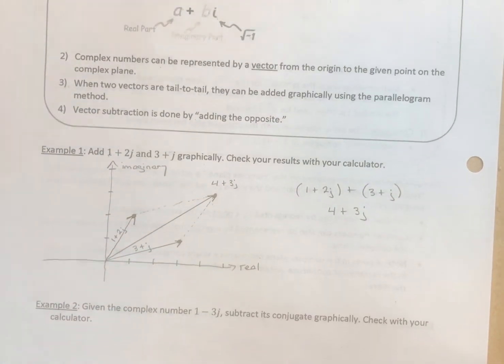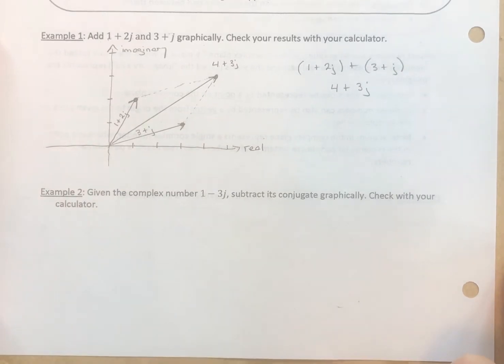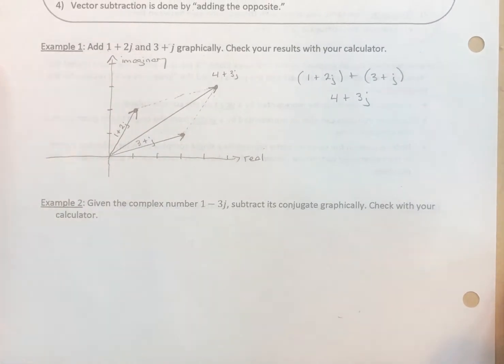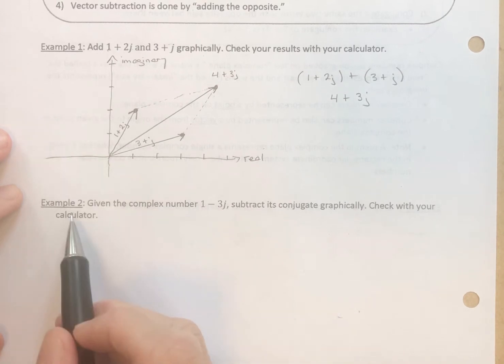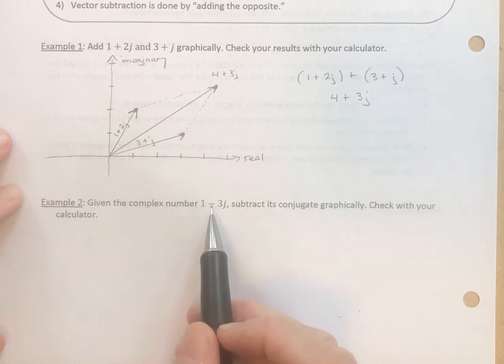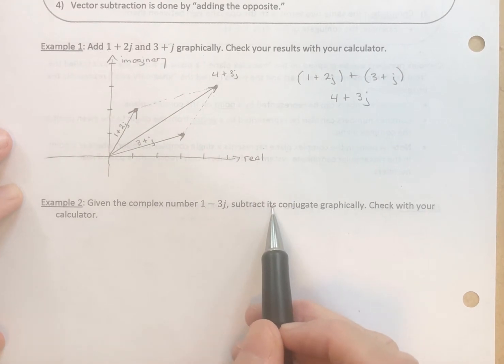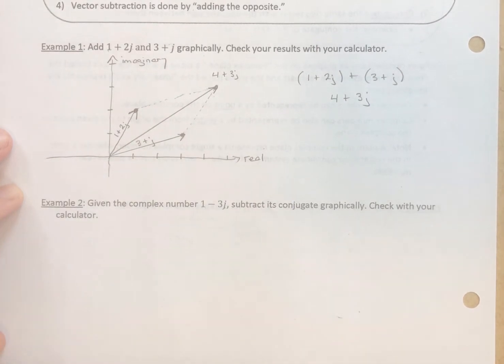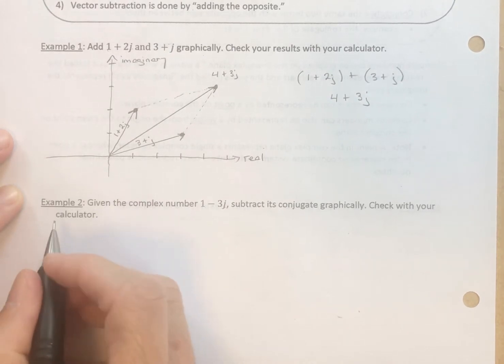Let me slide some things out of the way here. Let's do an example where we do a bit of subtraction, remembering that subtraction in vector lingo means we're adding the opposite. Example 2: given the complex number 1 minus 3j, subtract its conjugate graphically. Check with your calculator.